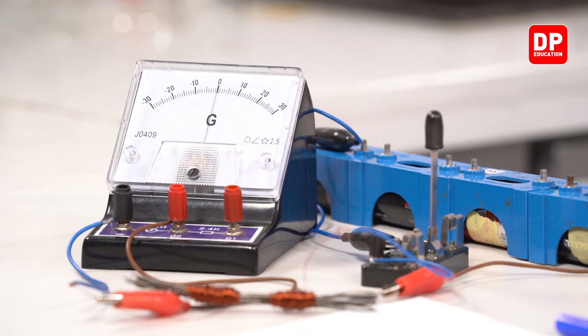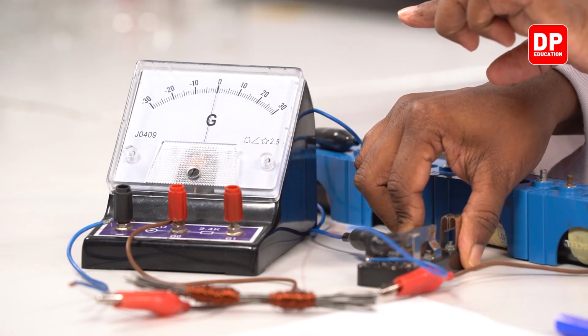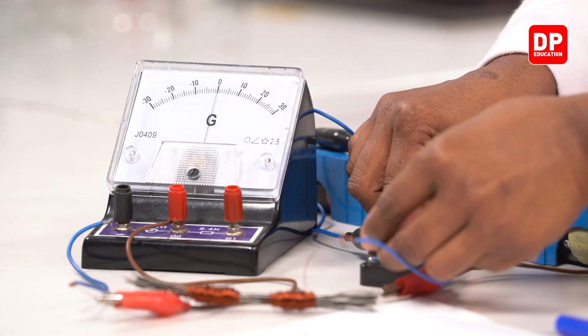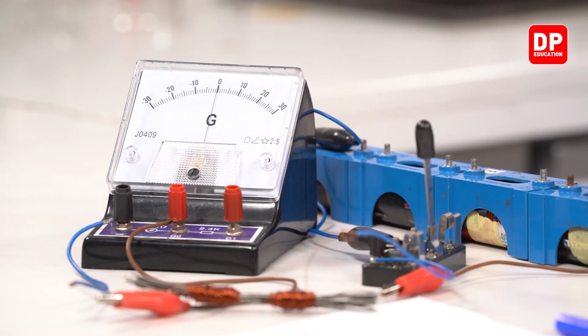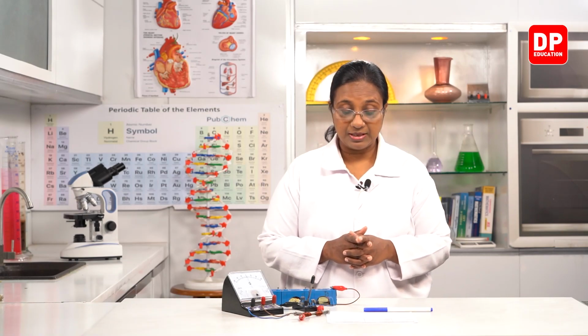When I do that action, you can see a deflection in the galvanometer. So when I close, there's a deflection. There you see, when I close it, there was a deflection in the positive direction. Now when I open, there is a deflection in the negative direction. But if it remains closed or remains open, there is no deflection. That is what you all have to understand. So this is the observation that needs to be filled up in the table.